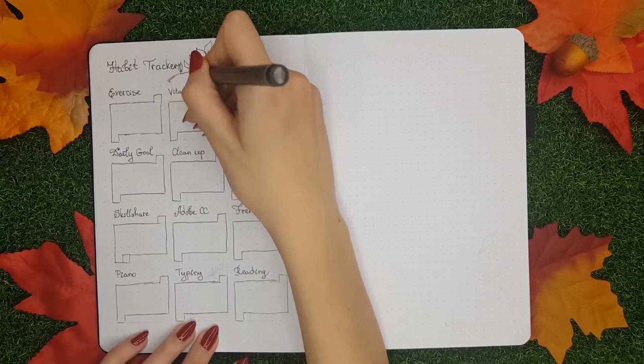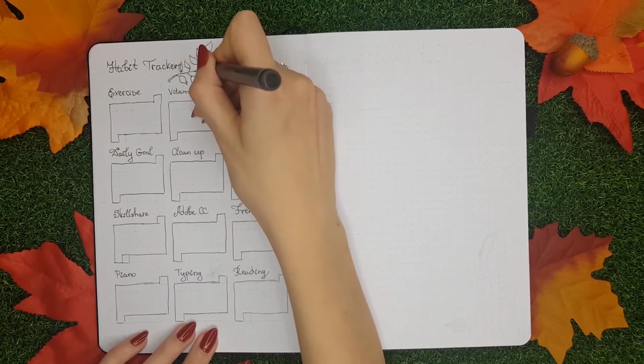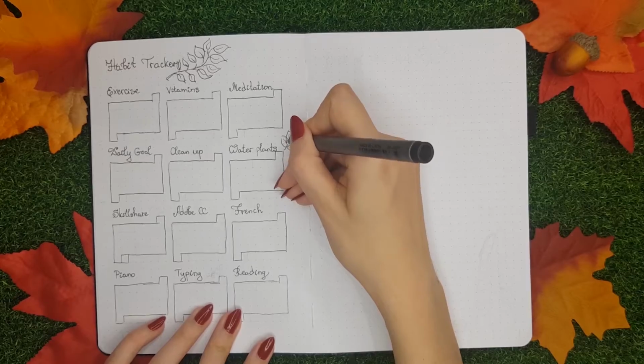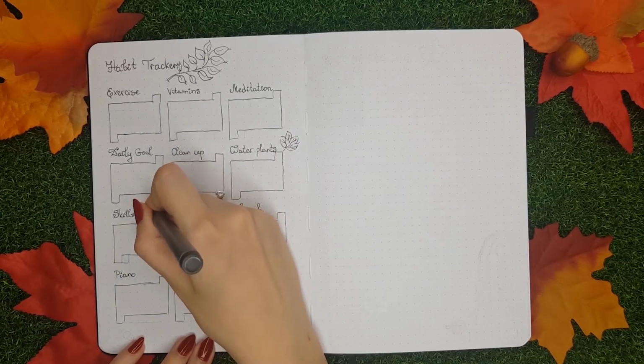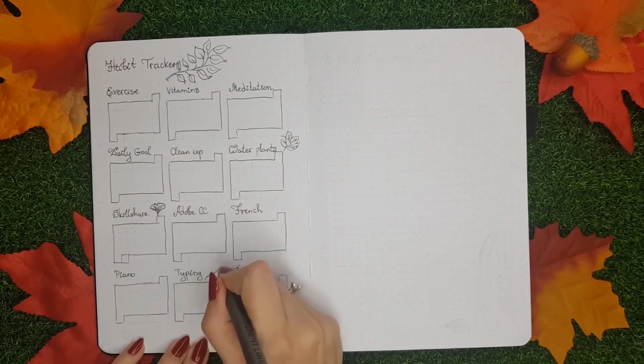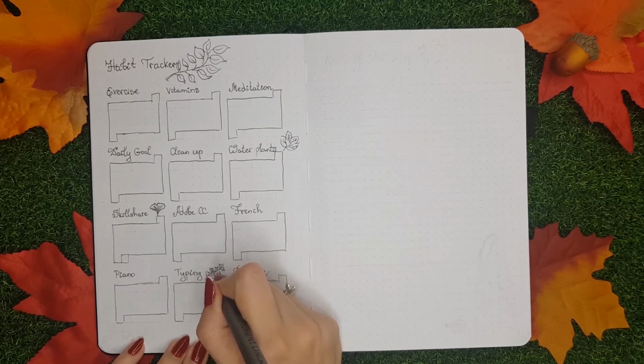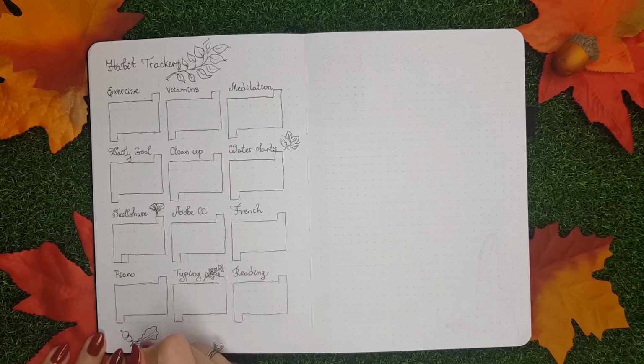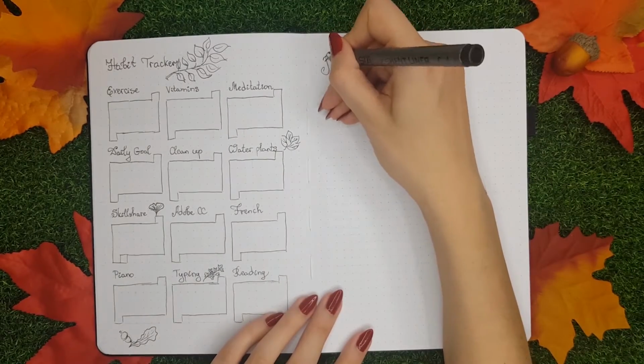Then adding again some autumn leaves, of course. And these are all the things that I'm trying to track, and as you can see, there are quite a few different things. And first row is all about health, both physical and mental, let's call it.